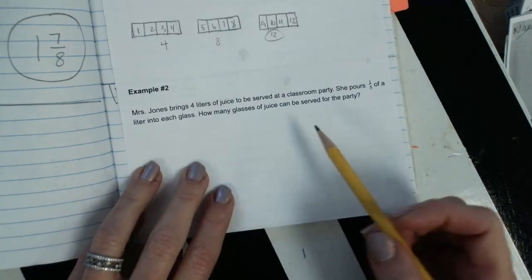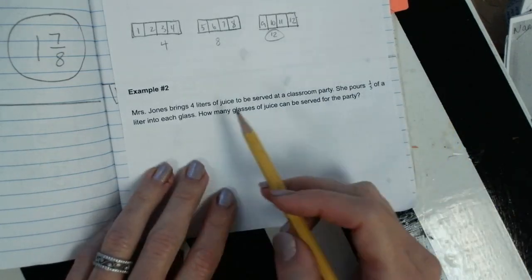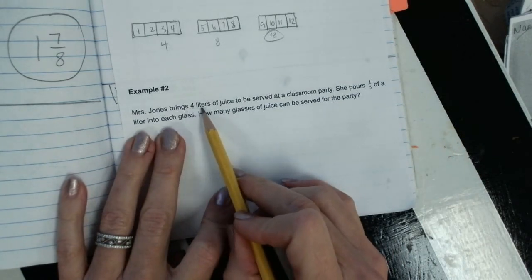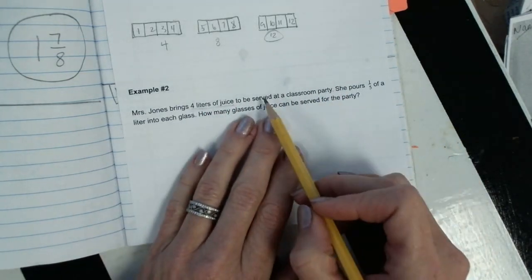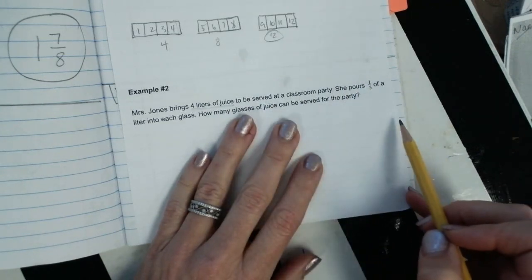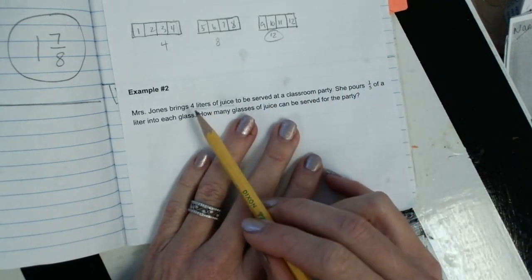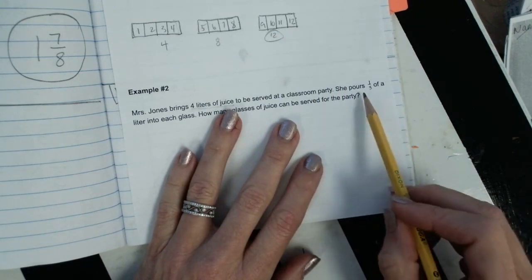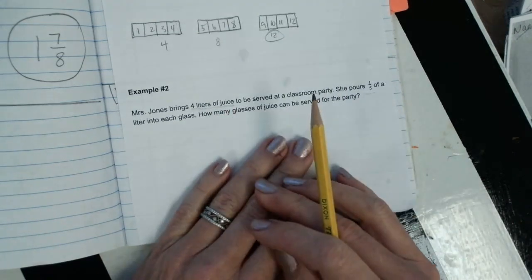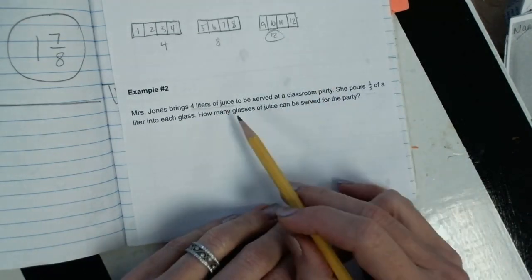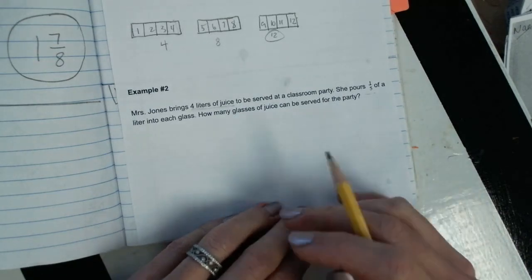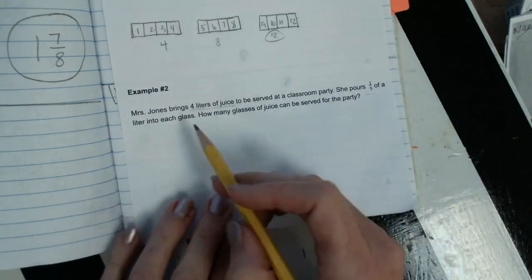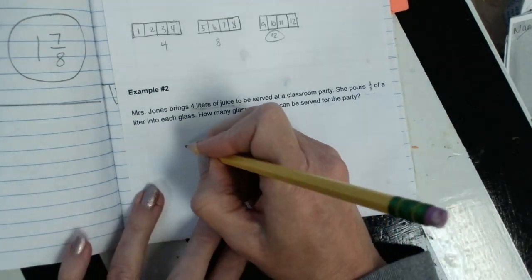So what's the total amount of juice that I have? I have 4 liters. And what am I doing with these 4 liters of juice? I'm pouring them into separate cups. Each one of those liters is going to be separated into 1/5 cups. So I can share it or split it or serve it at a class party. You see those 4 jugs. So let's draw 4 liters of juice, what it would look like.